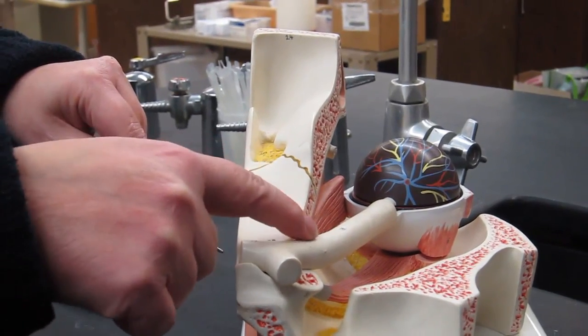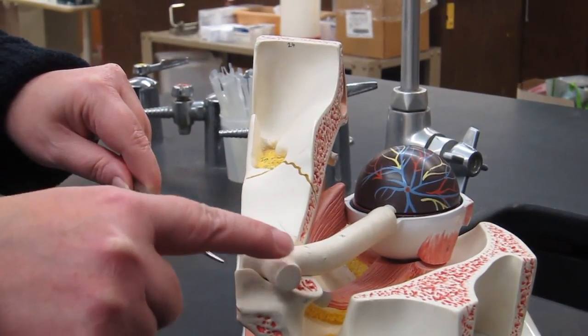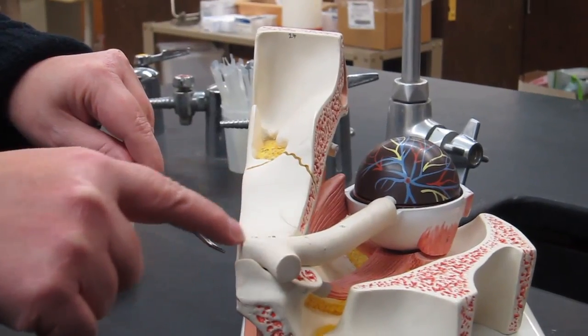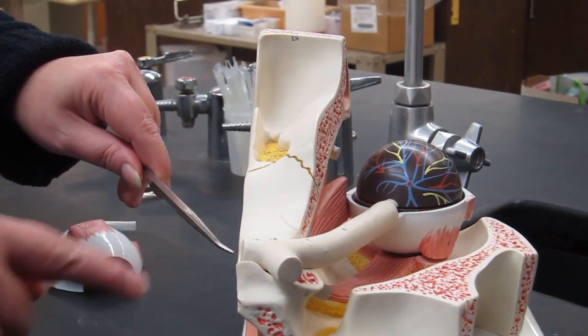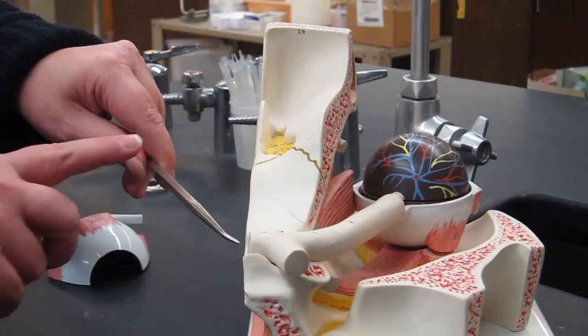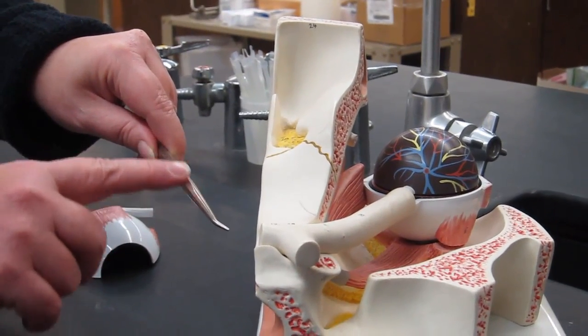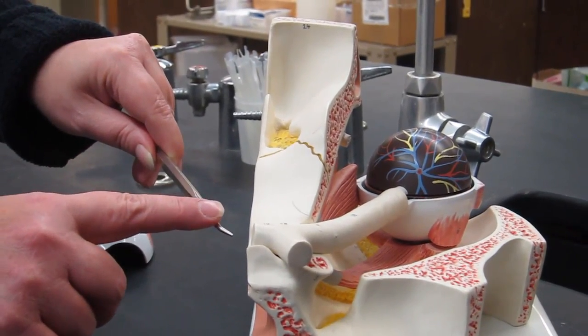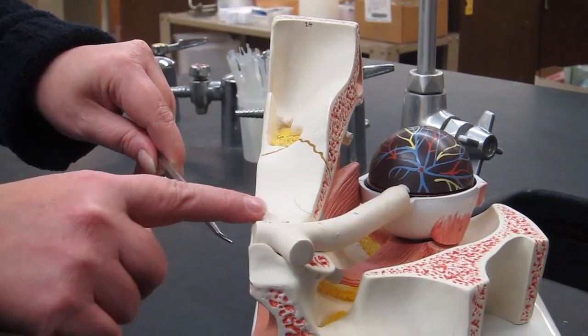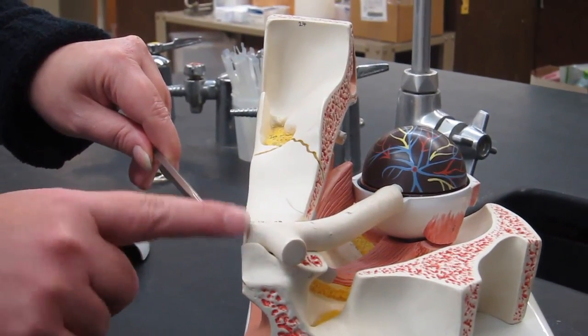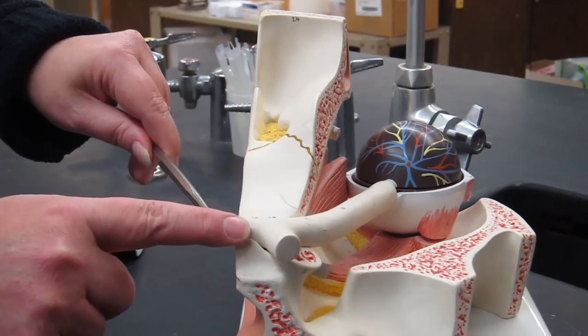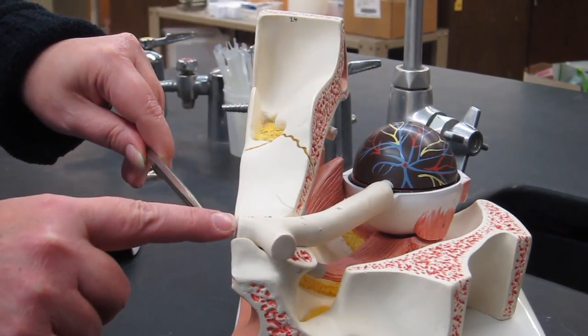Some of the axons that were in this optic nerve stay on this side, and some of them cross over and go to the opposite side, and the same thing happens with the optic nerve on this side. This location where the two optic nerves exchange axons is called the optic chiasm.